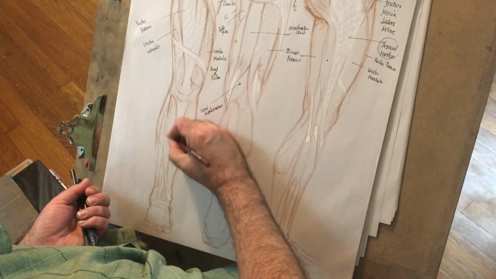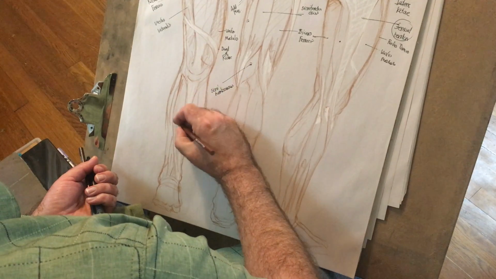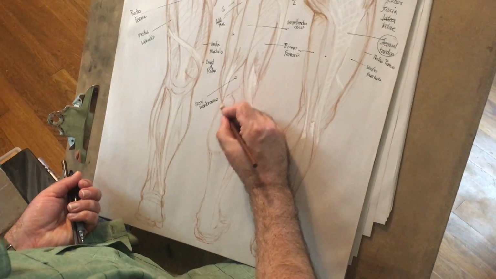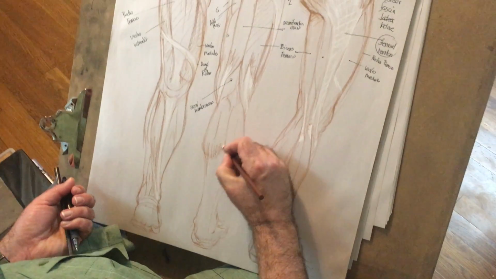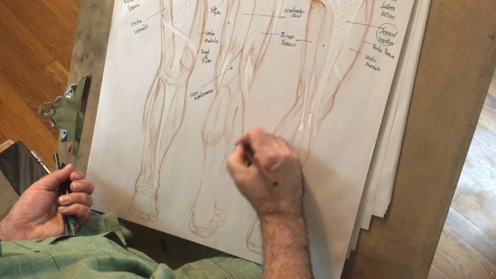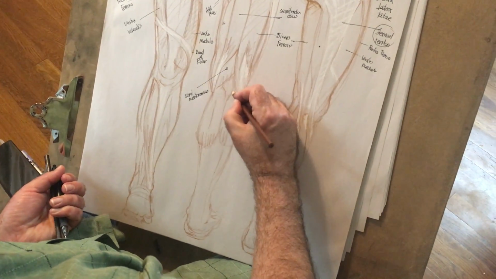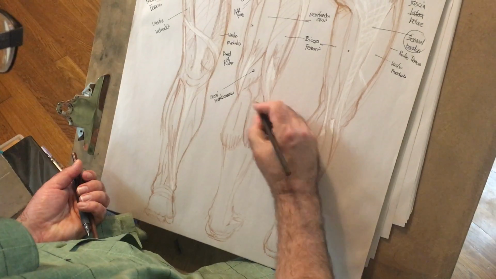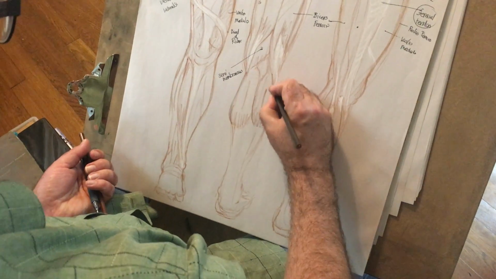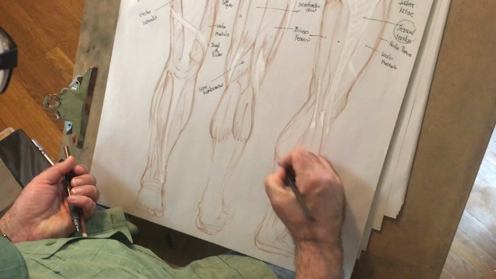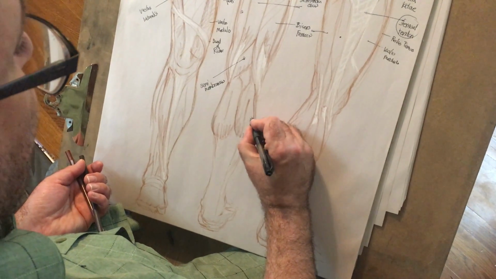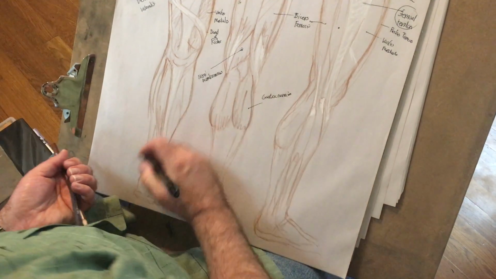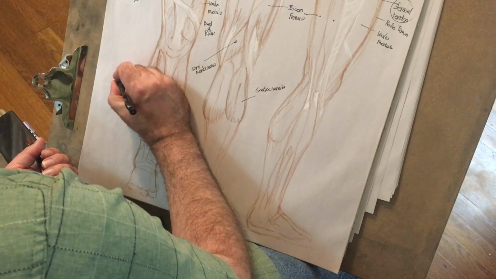So the main things that you have to know for the lower leg: in the front, you need to know this muscle right here. And in the back, you need to know this muscle right here, which we have talked about a number of times. This muscle is the gastrocnemius, as we can see right there, it's the same view. This muscle right here is the tibialis.